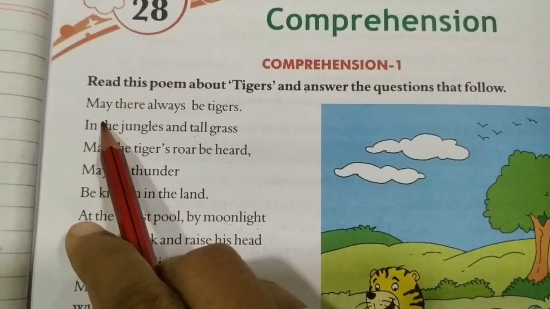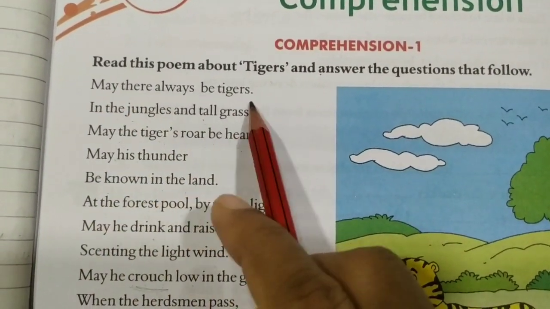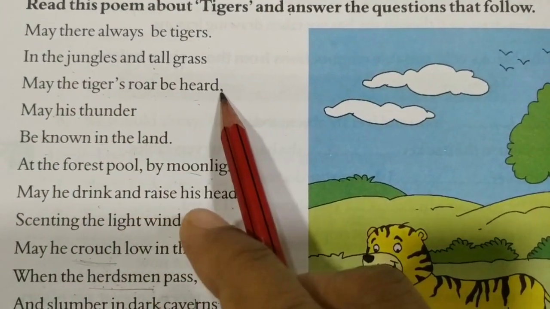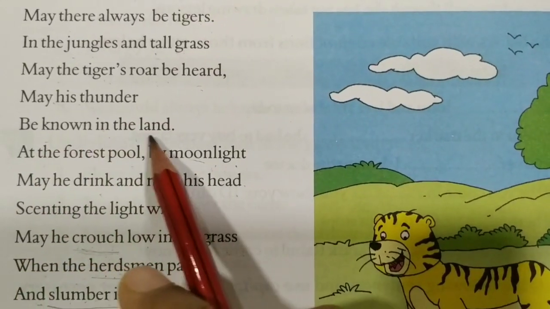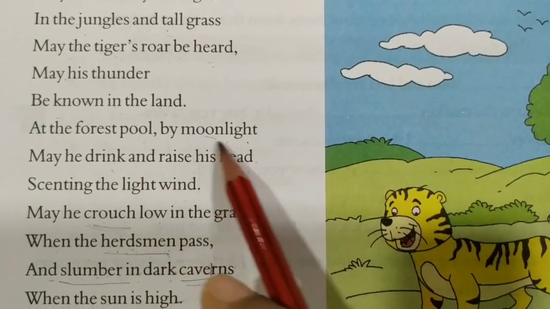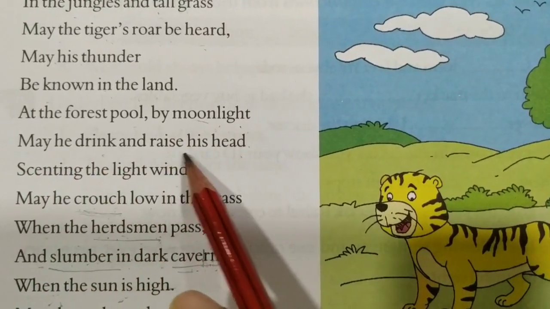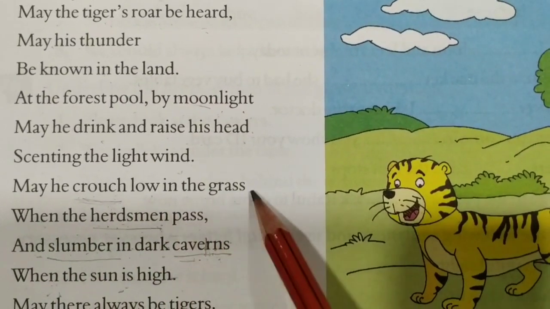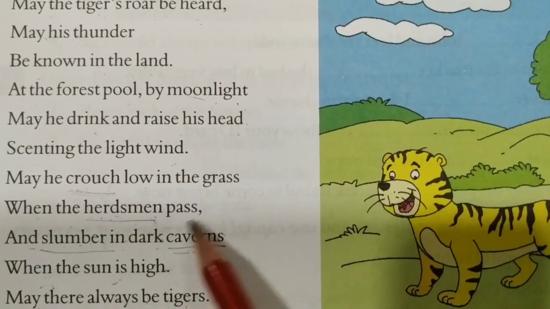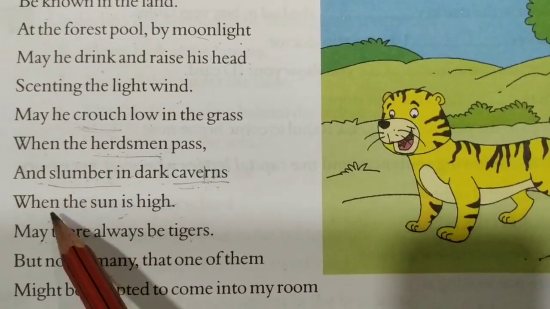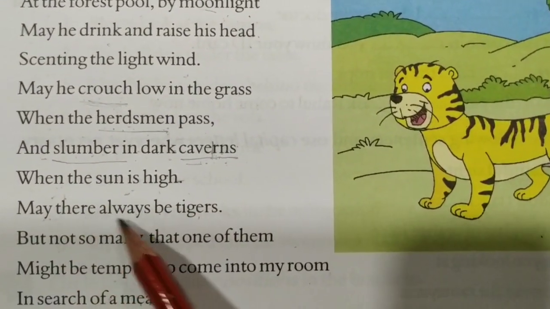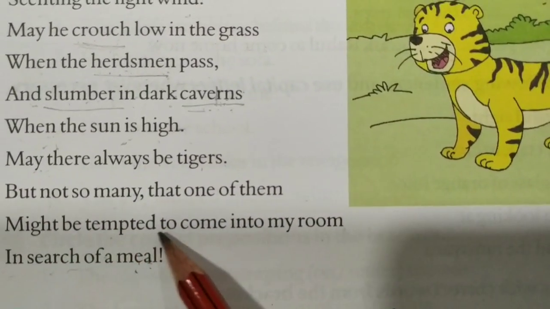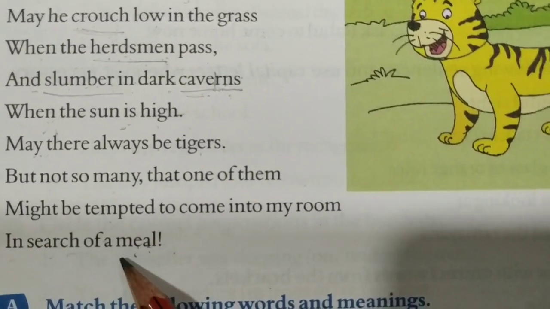We'll just read once more. May there always be tigers in the jungles and tall grass. May the tiger's roar be heard, may his thunder be known in the land. At the forest pool by moonlight, may he drink and raise his head, scenting the light wind. May he crouch low in the grass when the herdsmen pass, and slumber in dark caverns when the sun is high. May there always be tigers, but not so many that one of them might be tempted to come into my room in search of a meal.